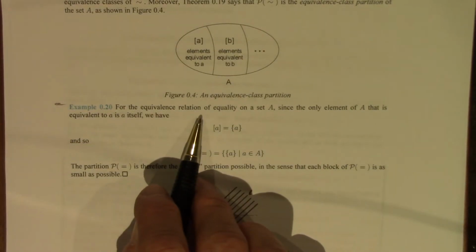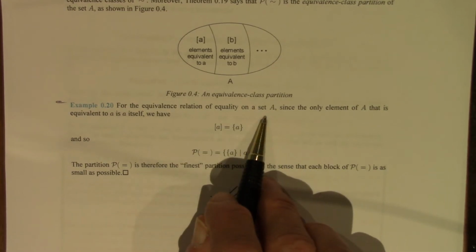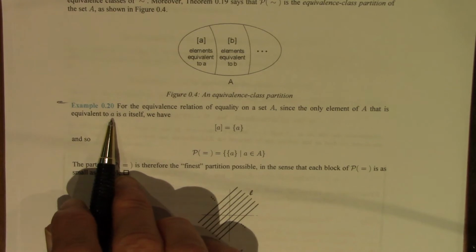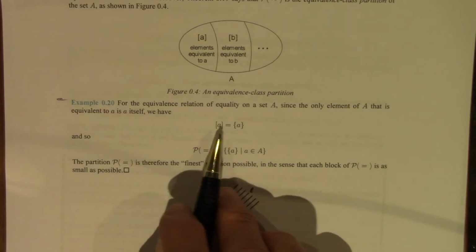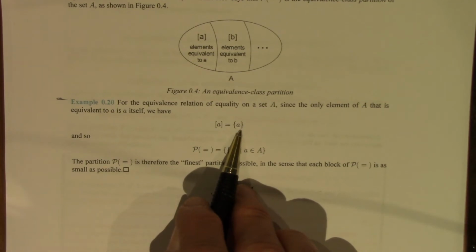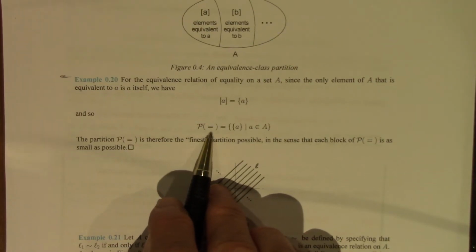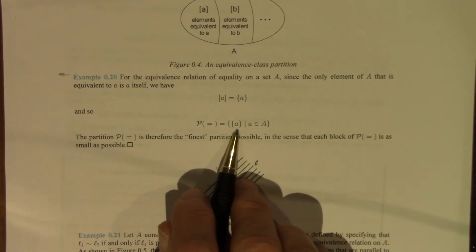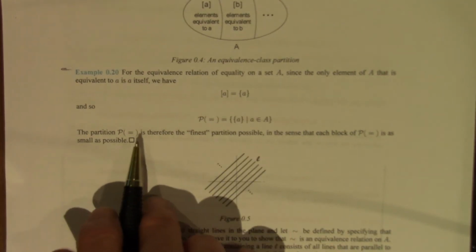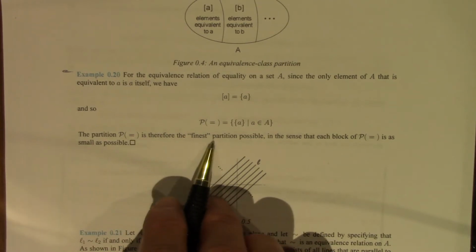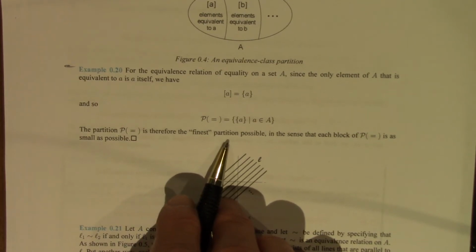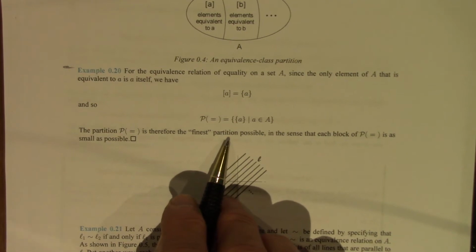For the equivalence relation of equality, for example, on a set A, the only element that belongs to the equivalence class containing little a is little a itself. It's the only thing equal to little a. So the equivalence classes are just the singleton sets. And the partition, the equivalence class partition, then is just the collection of all singleton subsets, if you want. That makes this partition the finest possible partition in the sense that each block is as small as possible. Blocks have to be non-empty, so they have to contain at least one element.